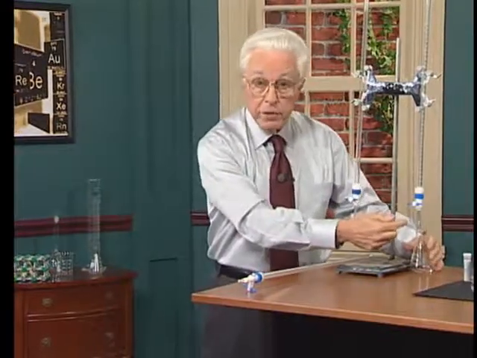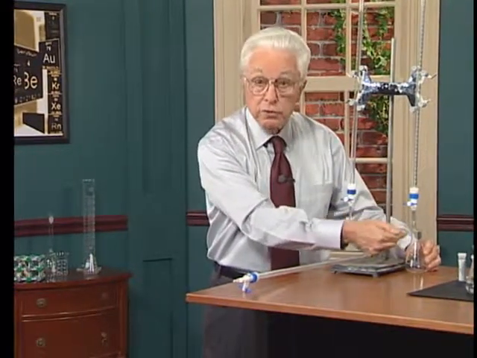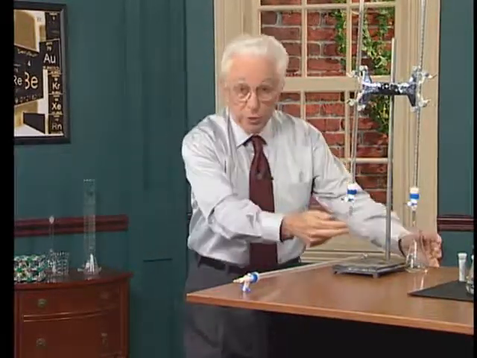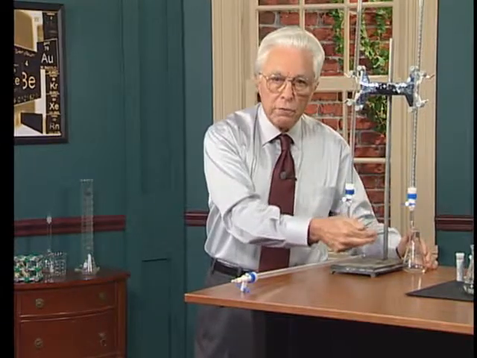Now you just add base slowly and carefully to the solution of acid, swirling it to keep it mixed. At first, it's a rather boring procedure. I'm sorry, very exciting, of course. Everything in chemistry is always exciting, right? Anyway, you keep adding base carefully.